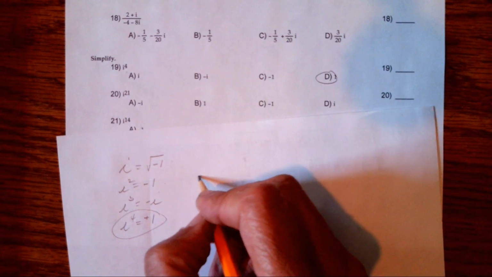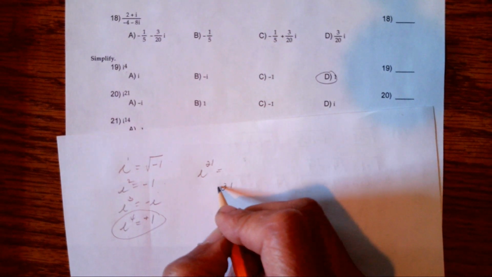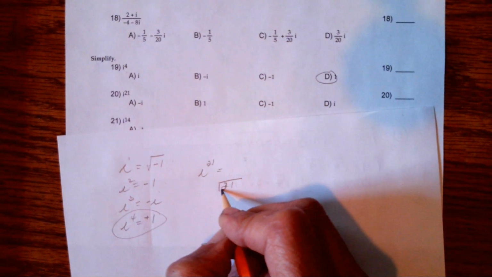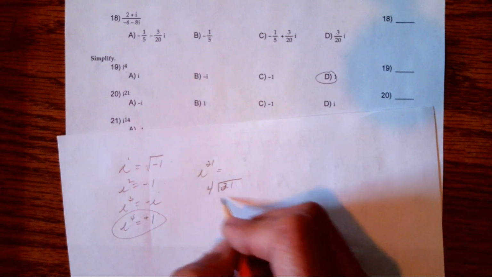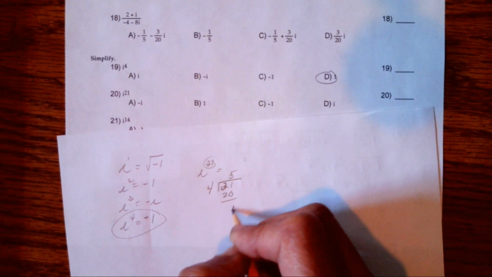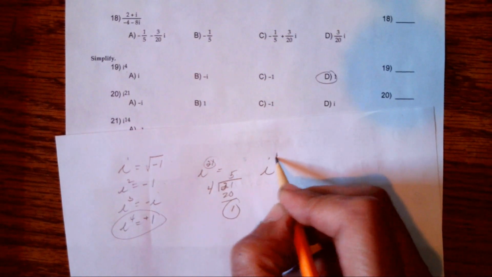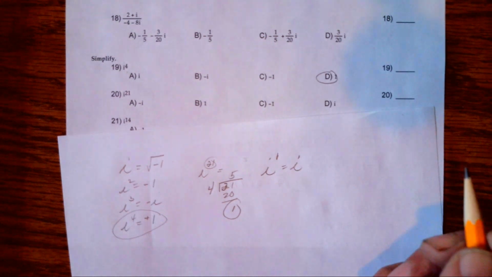Now what about i to the 21st? Here's what I tell people to do. Take 21. Since this thing repeats itself, the i values repeat themselves every 4 times. I'm going to divide 21 by 4, and I get a remainder of 1. That tells me my answer here is i to the 1 power, which is just plain old i.